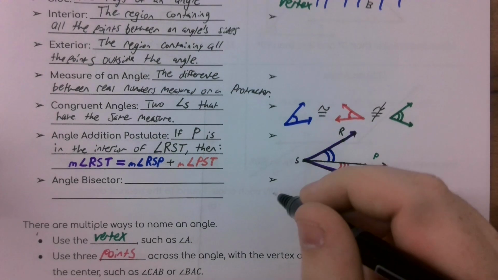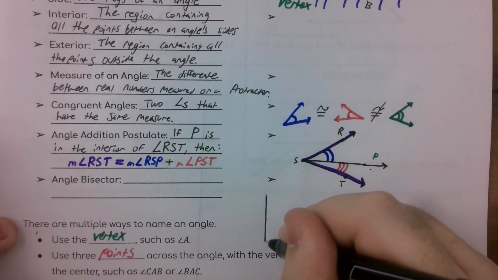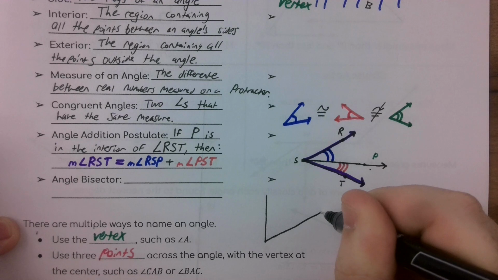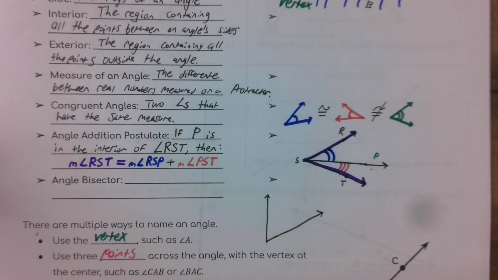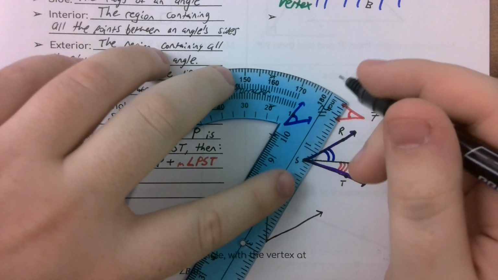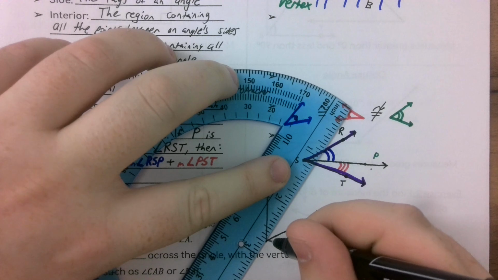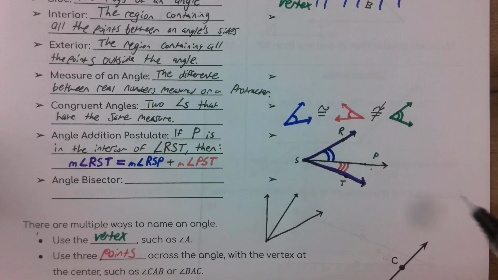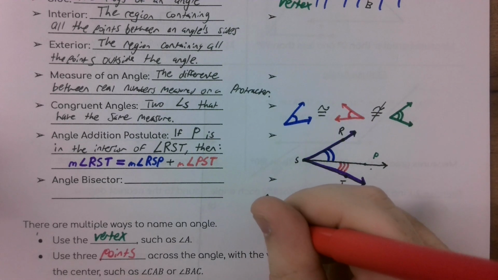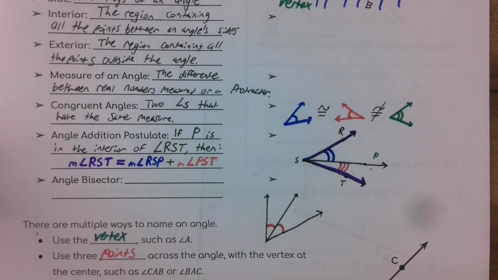The final definition here we have is of an angle bisector. We've already worked on how to make an angle bisector using constructions, so we should know about what this generally means. However, the rule is as follows. An angle bisector is something that cuts an angle exactly in half, making two congruent angles.